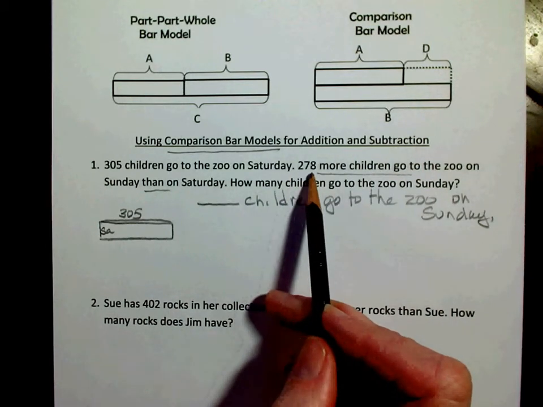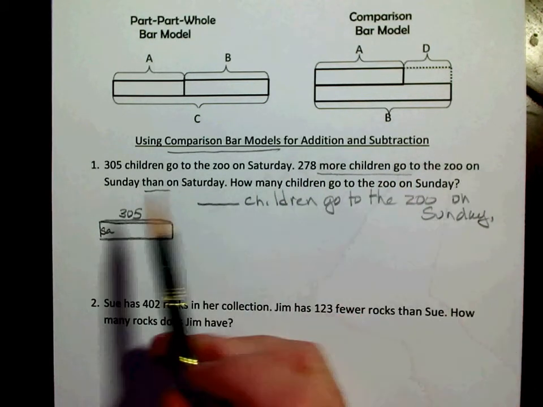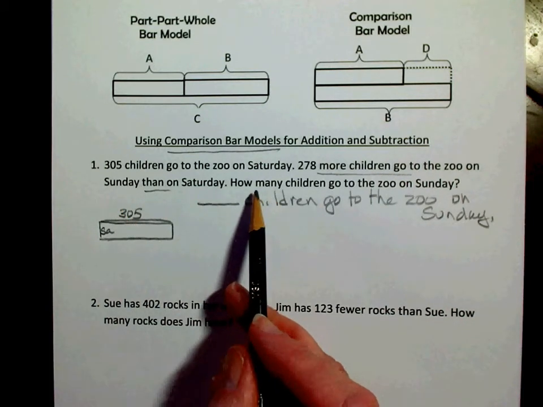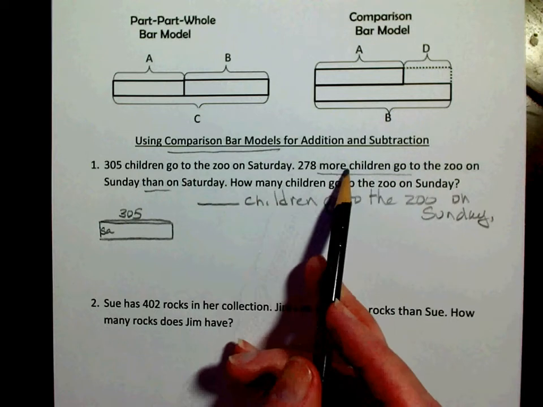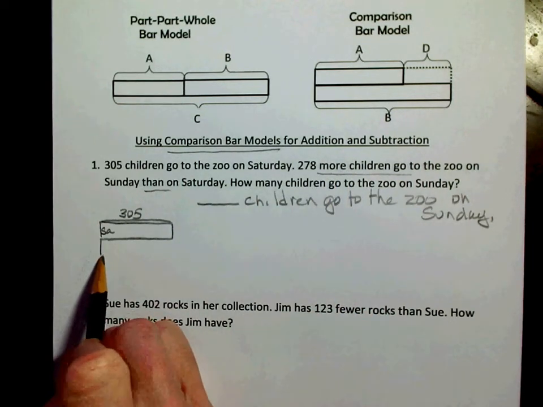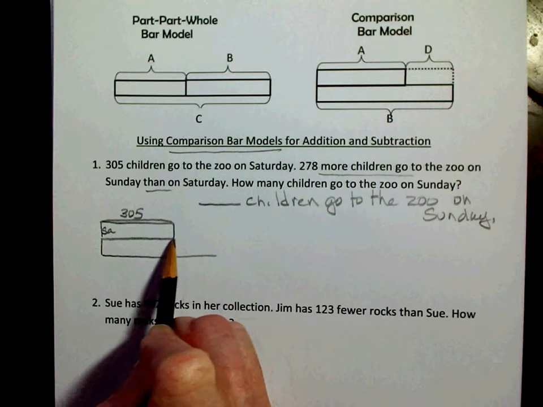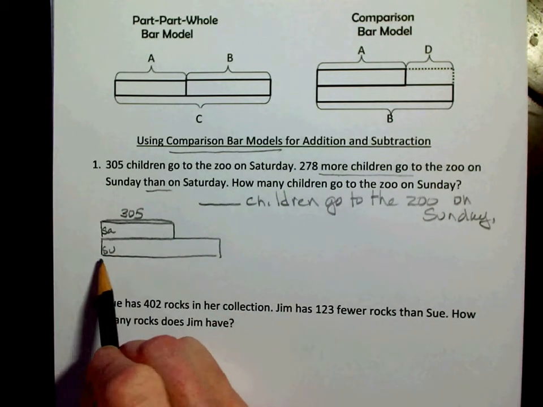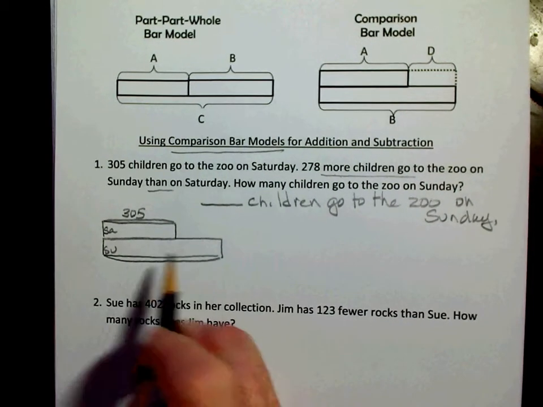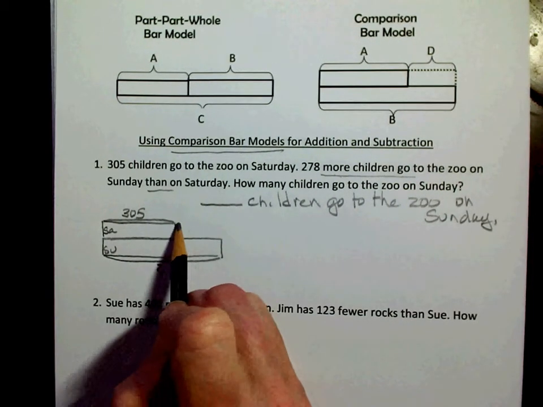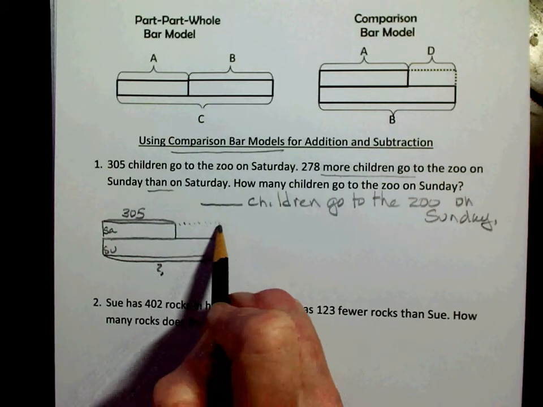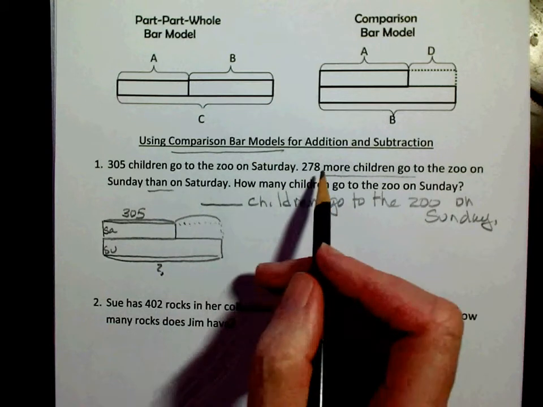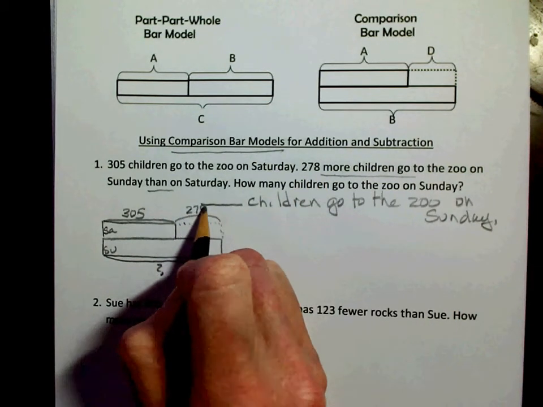Now, 278 more children go to the zoo on Sunday. So I'm comparing them because I want to see how many more go on Sunday. So I'm going to make my bar for Sunday, and I know it's more, so I'm going to make it longer. I don't know how many went on Sunday. That's what I'm trying to find out. But I do know how many more went on Sunday, so I can dot that in, and I can put the difference in. The difference is 278 more go.